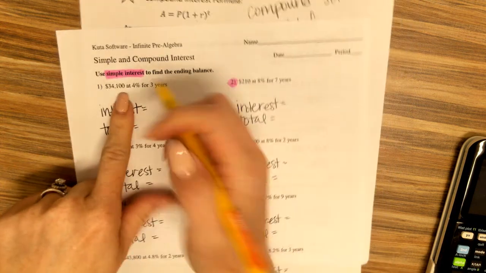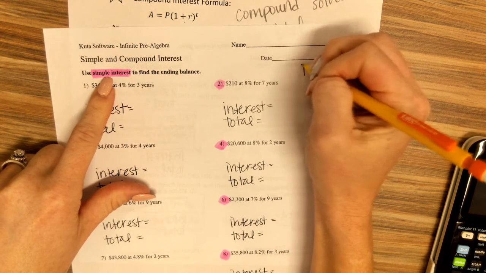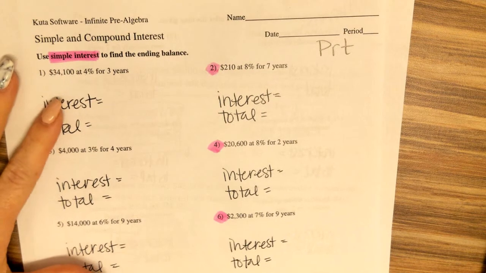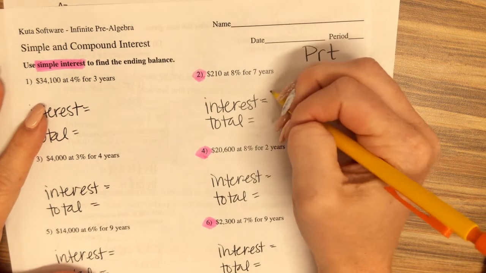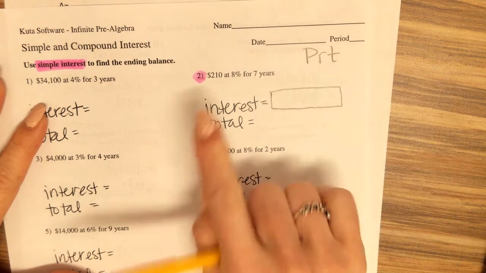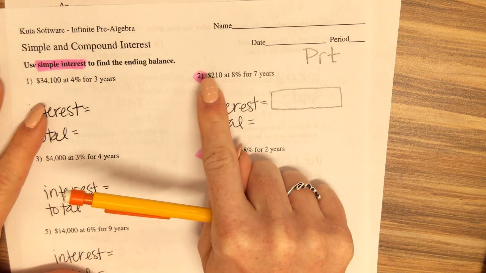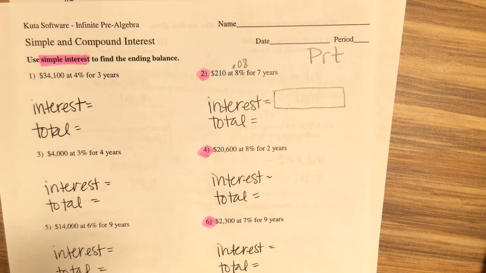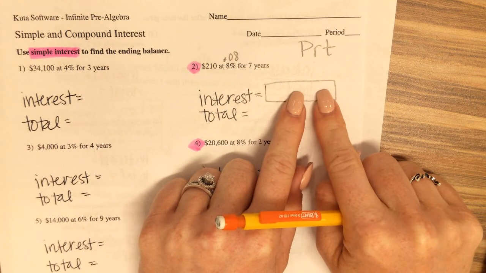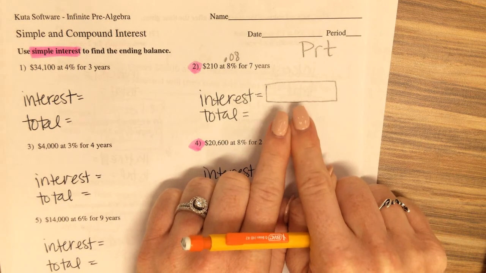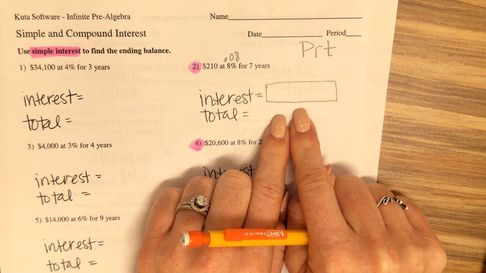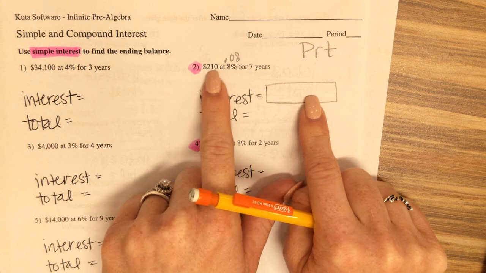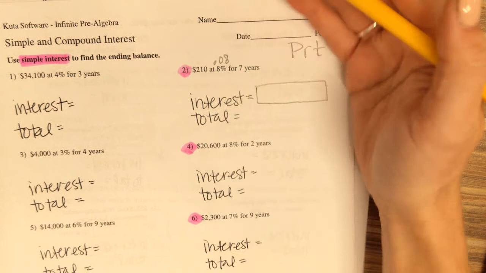Now let's talk about simple interest. The formula is PRT. Write it down. That is going to solve for the first answer. So everybody look at number 2. You're going to do 210 times 0.08 times 7. It's going to give you this answer. What are you going to do to get the total? Add whatever you get here back to the 210, right? That's the whole front of the page.